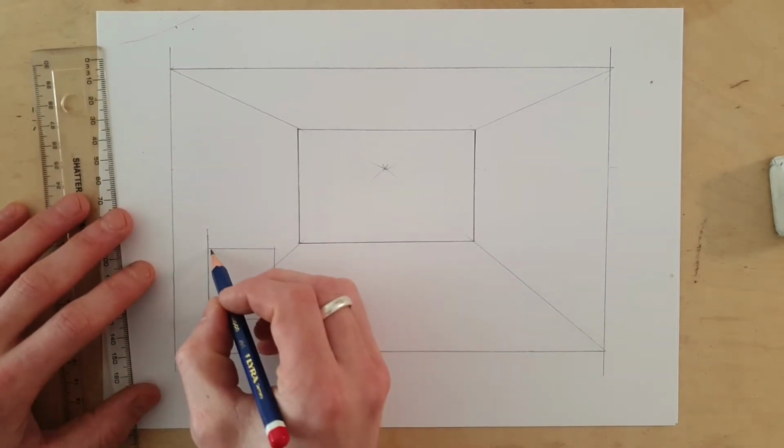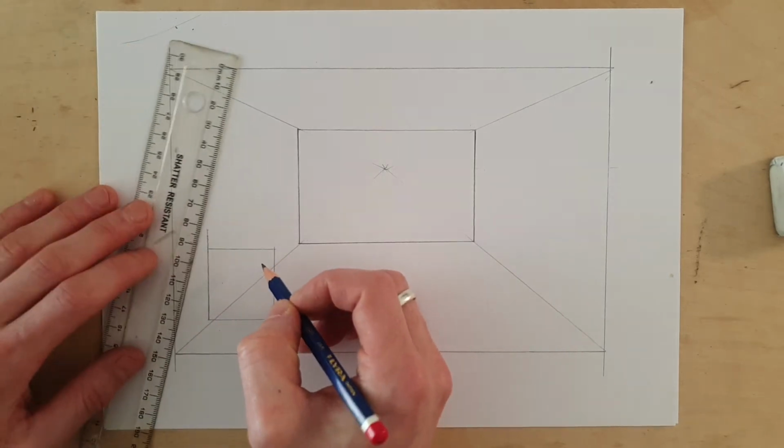Now, because it's a sofa, some of these lines might be rounded a little bit later on.